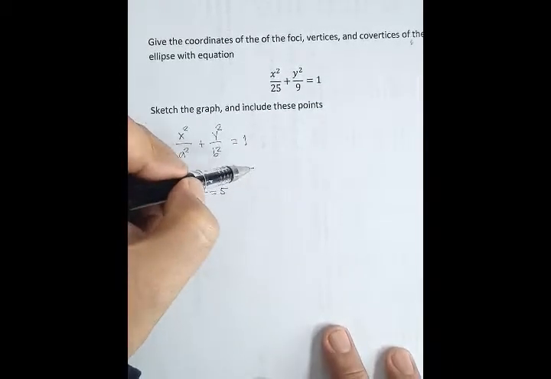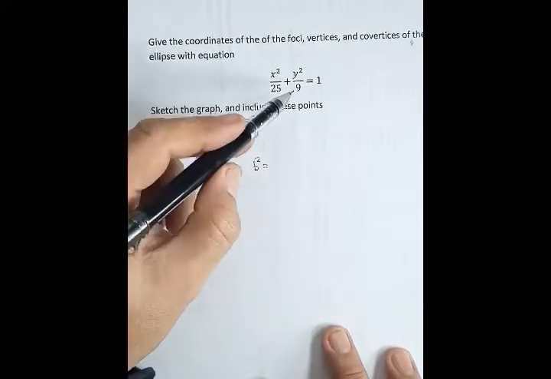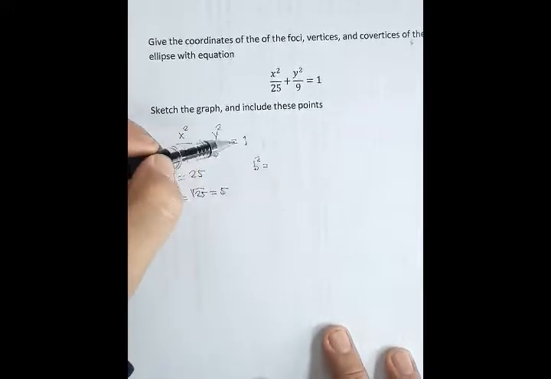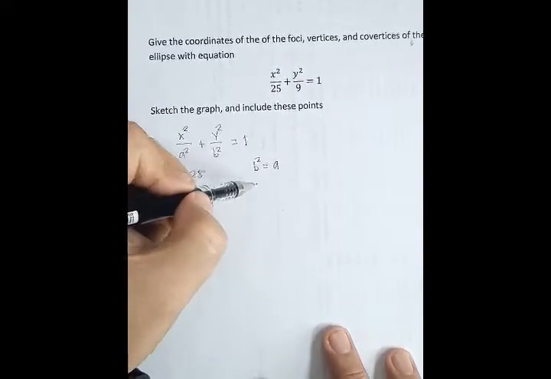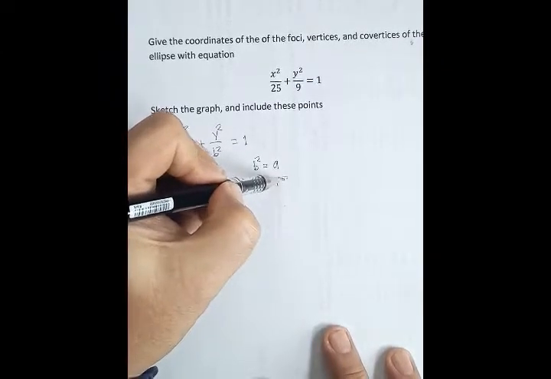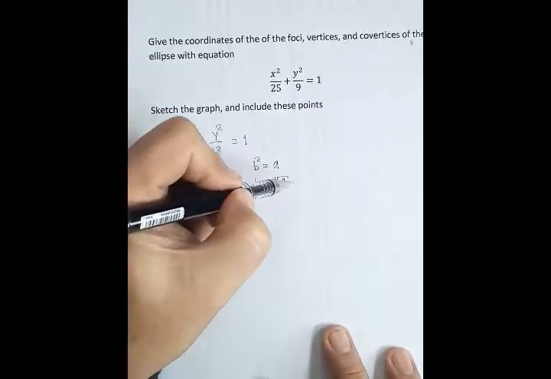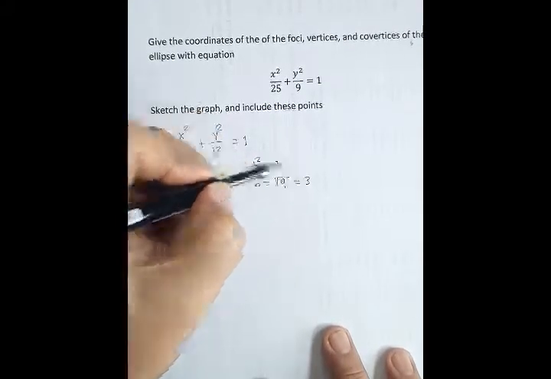And then our b squared is equal to 9. So our b is equal to the square root of 9, which is equal to 3.